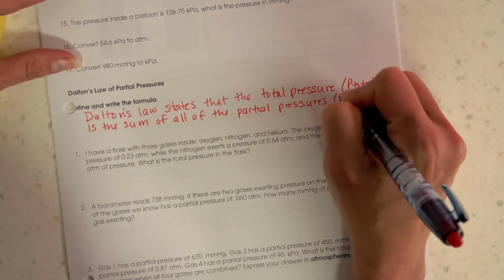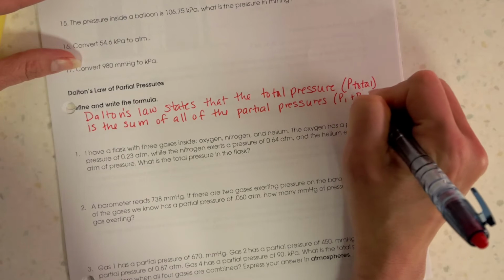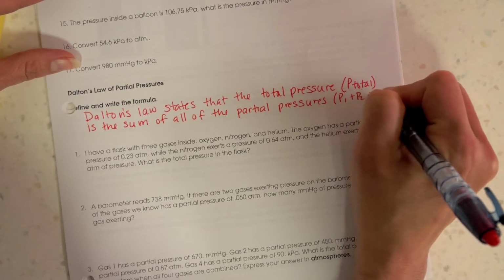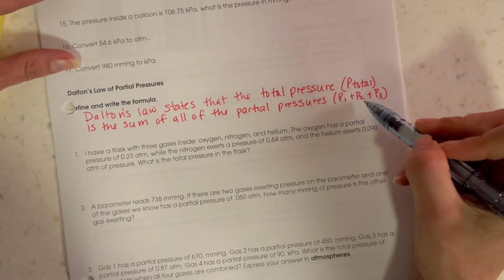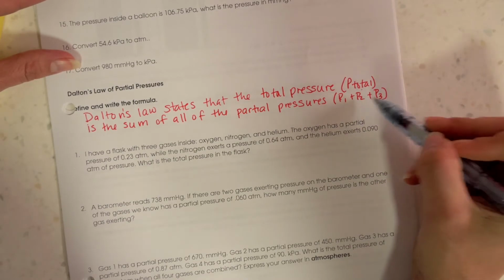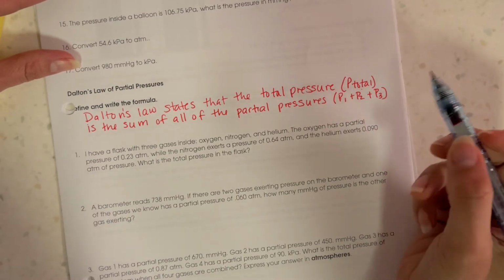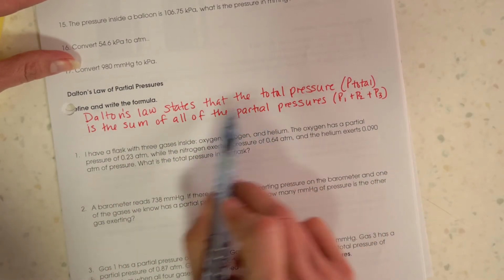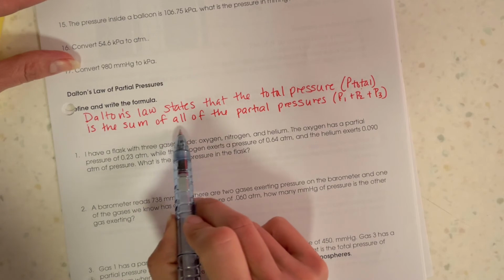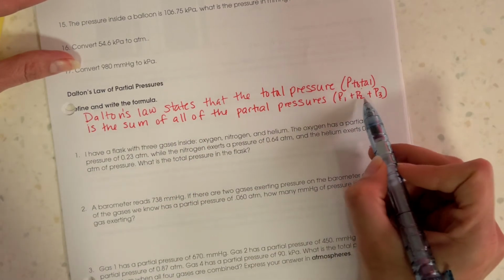Which in this case I'm going to write P1 plus P2 plus P3. It could be anything. It could be PO2, PN2, PHe, whatever these pressures are, and whatever the gases are. So Dalton's law states that the total pressure, P total, is the sum of all the partial pressures, in this case P1, P2, P3.